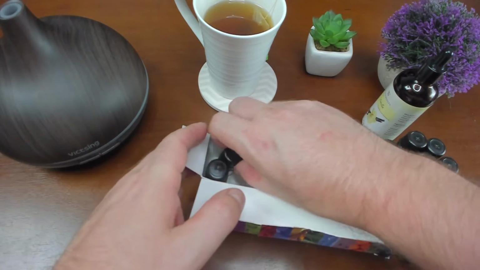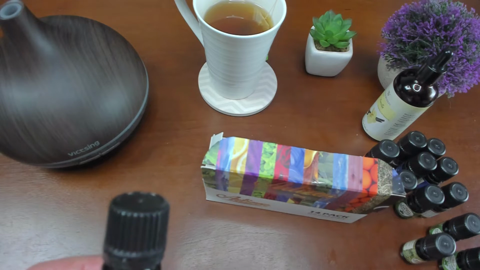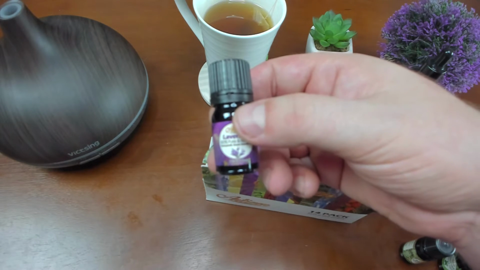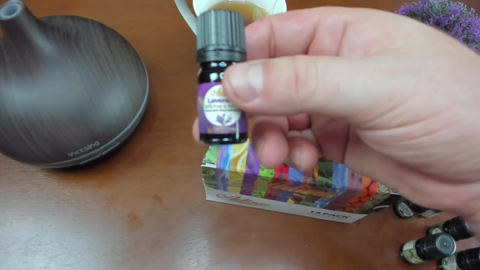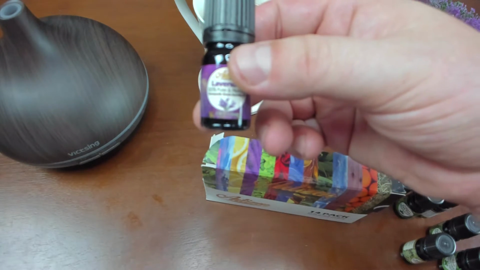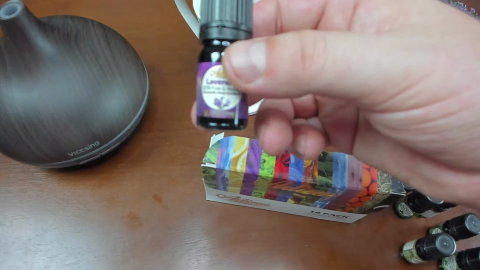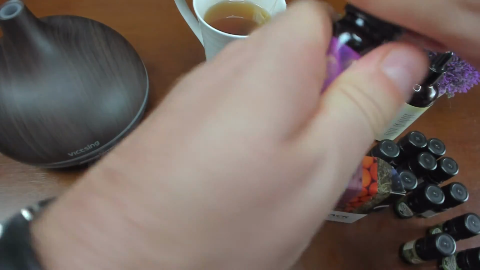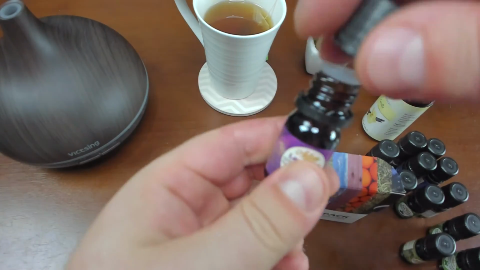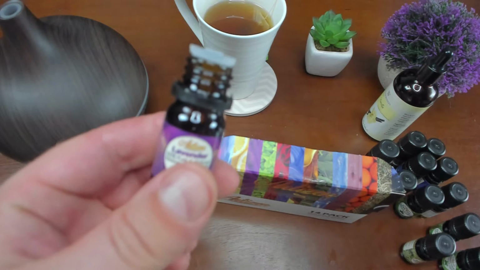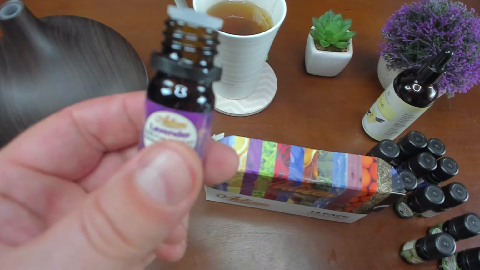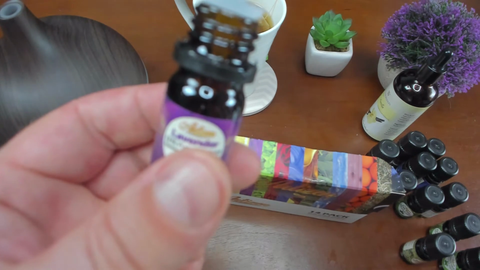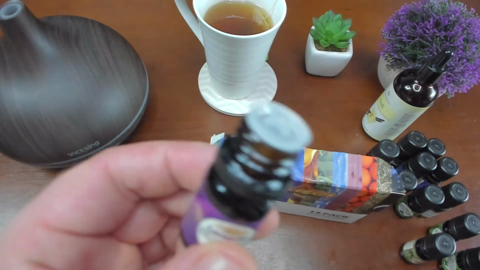Just two more here. So, this is a lavender, and this is one of my favorite scents. Let's go ahead and open it up and see what it smells like. So, lavender is thought to be from the Mediterranean, Middle East, and India. And it goes back, it has a history of 2,500 years.